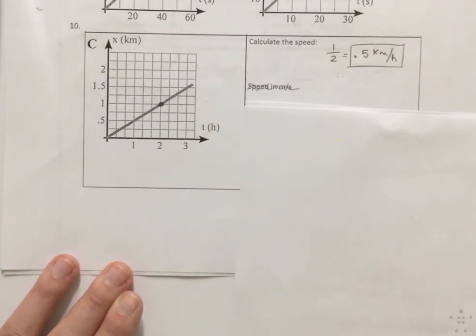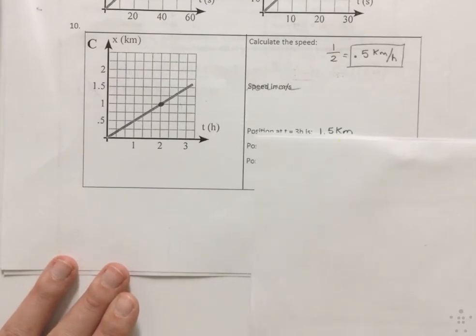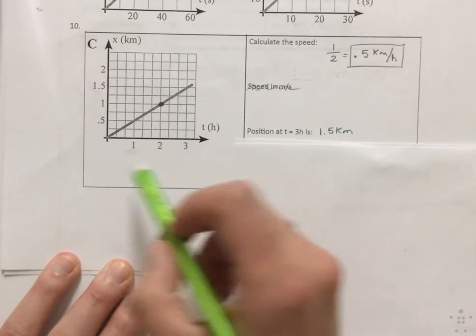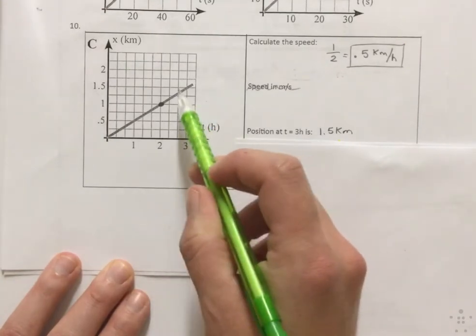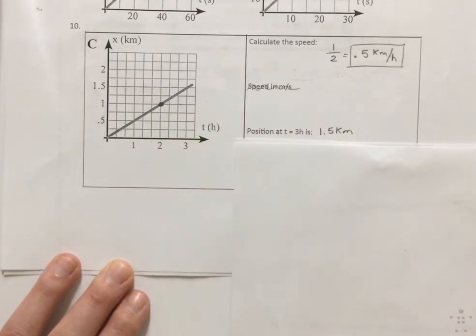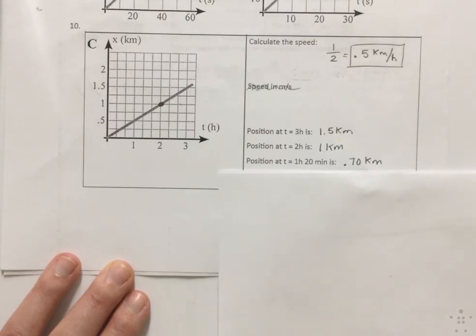We don't have to do that, kind of like in our homework. And then the position at t equals 3 hours, so I go over to 3 hours, follow it up and over, it gives me 1.5. Position at 2 hours is 1 kilometer, and the position at 1 hour and 20 minutes is approximately 0.70 kilometers. Units matter, guys. Don't forget them. That's an easy way to lose a lot of points. In fact, I've had people go through the entire test and put the units on their questions before they even work the math because they know that's worth points.